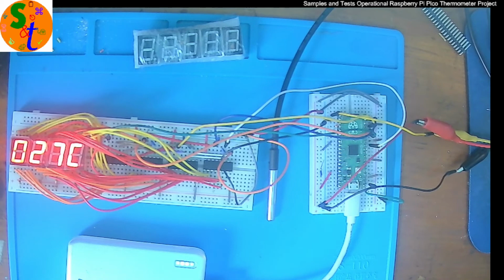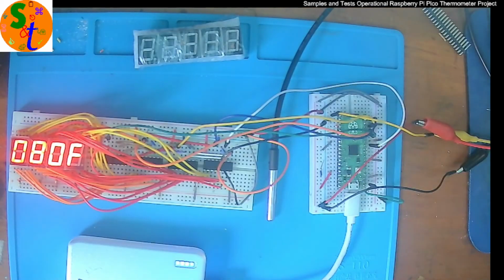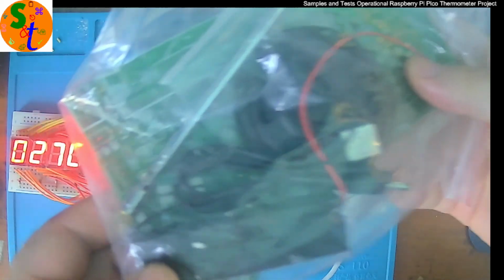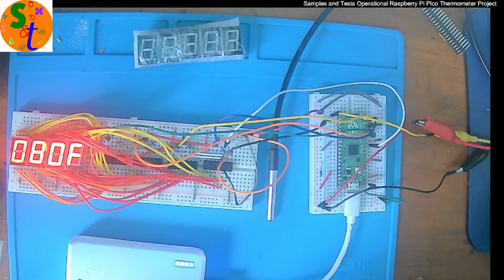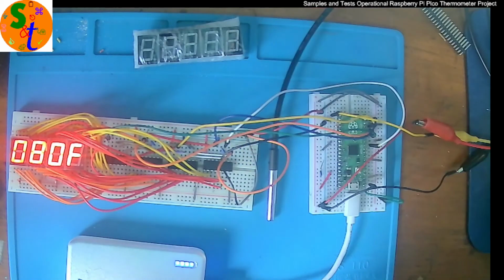Other projects I have for possible live streams are this little sound LED unit. I have an FM receiver that I can play with, and I also have this oscilloscope.